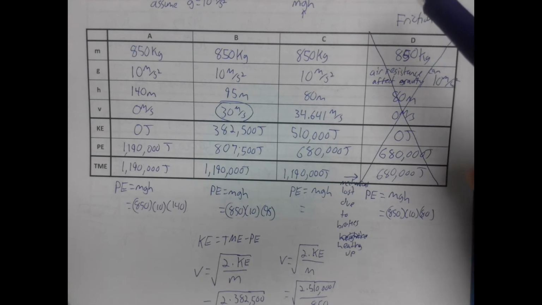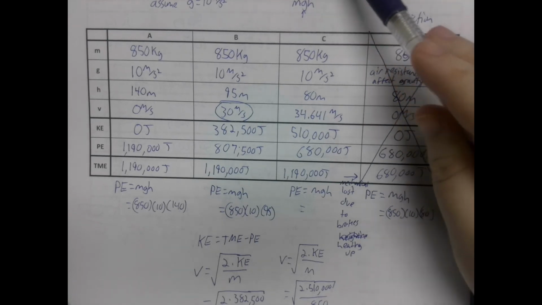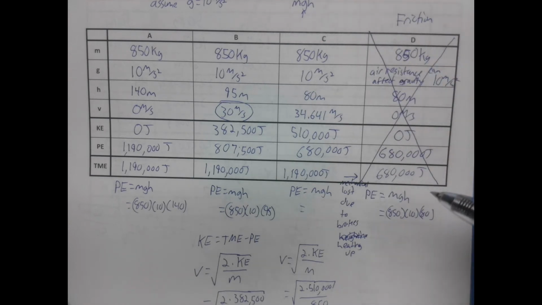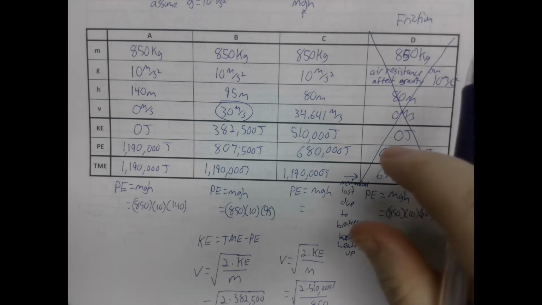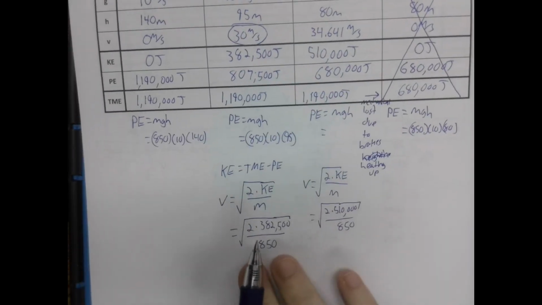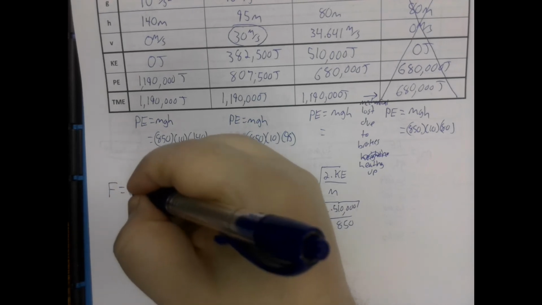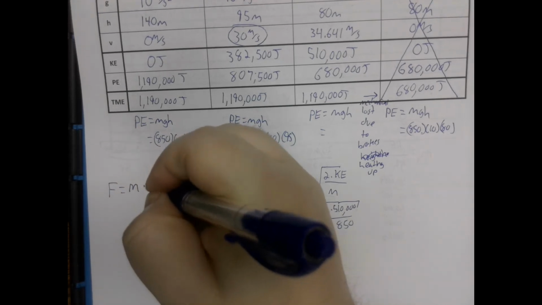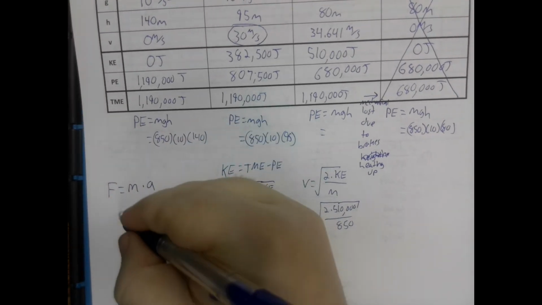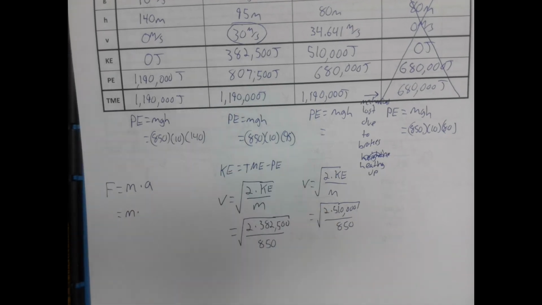So we assume that the brakes create friction and that we're slowing down due to the friction of the brakes being applied. How will we solve for the average force? What is force? Mass times acceleration. What is acceleration?